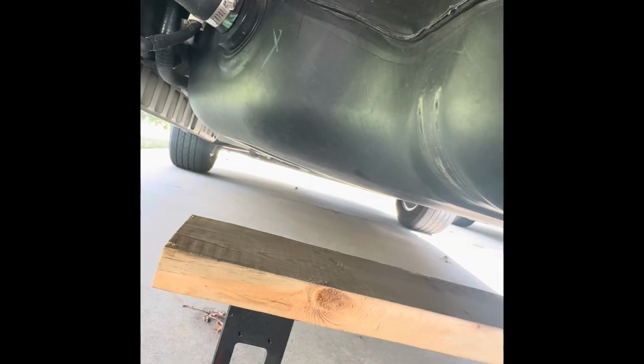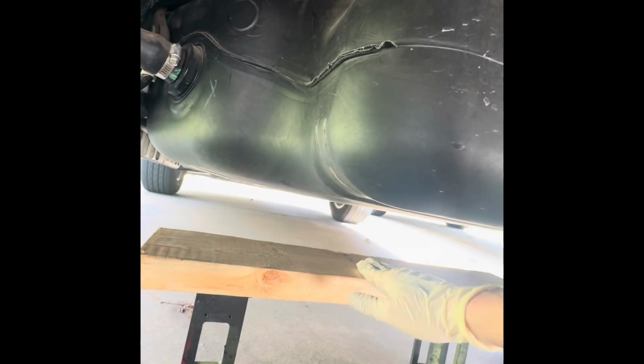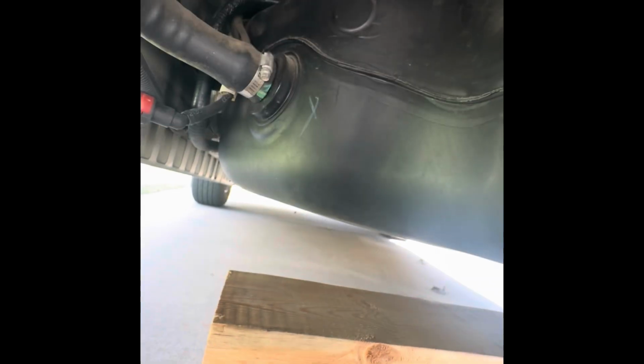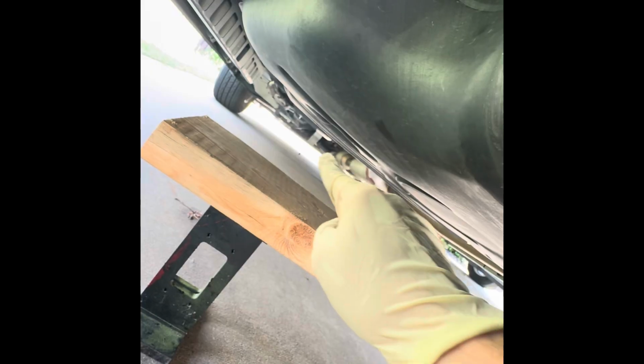It should stay, and this will allow me to have a clear vision right to here. So I'm going to go around the sides, undo this other bracket, and then we'll have a good visual of this, get our other one off, put our new one on, and that's that.